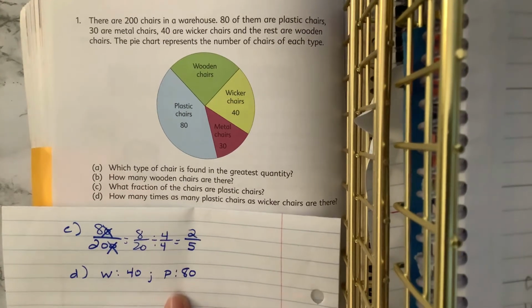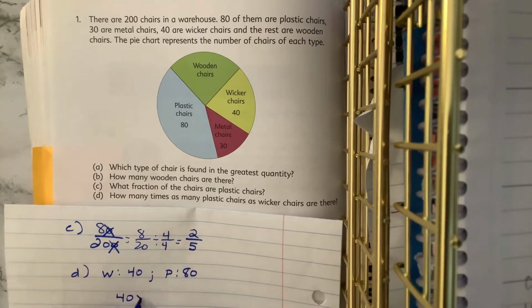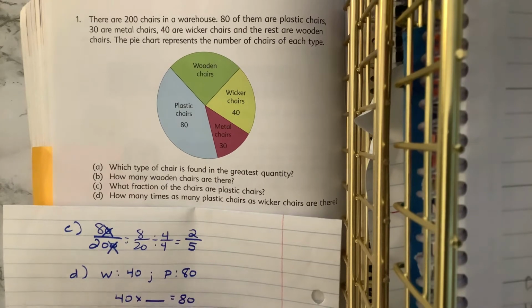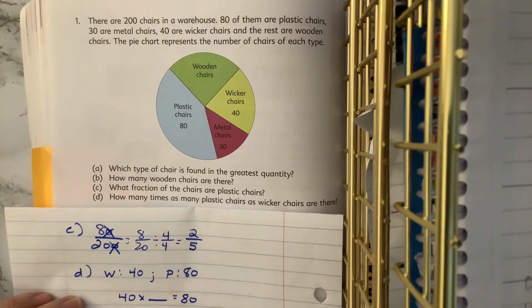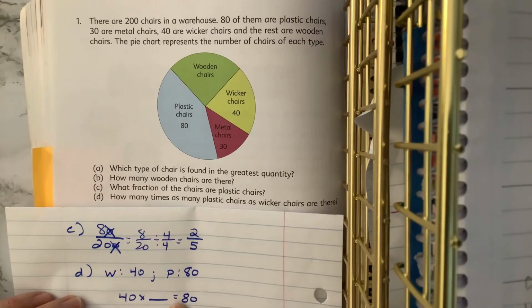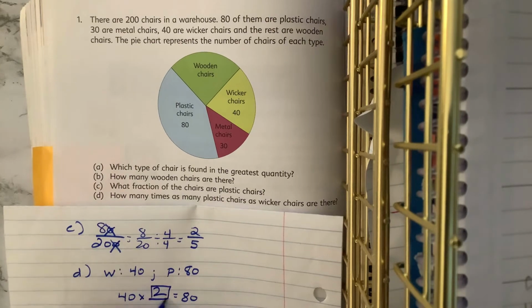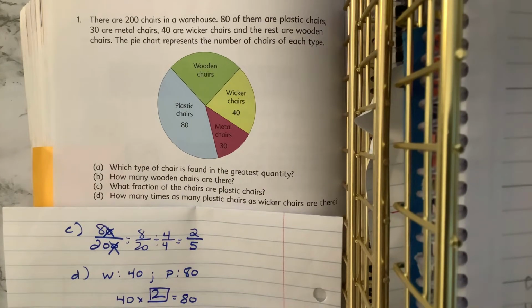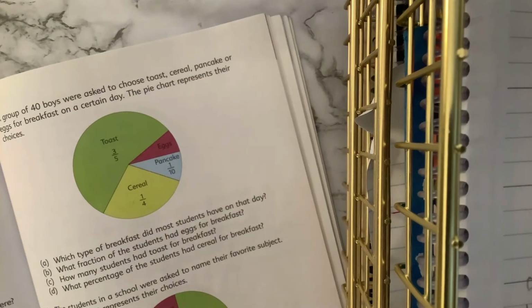So the question is really, 80 is how many times 40? Or 40 times what equals 80? So what would be the answer to D? 80 is how many times 40? 2 times. So this would be our answer to D. Okay, so this gives you a little bit of an idea of how we might solve this problem.